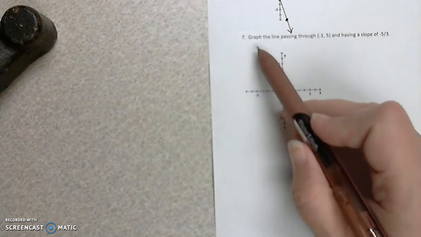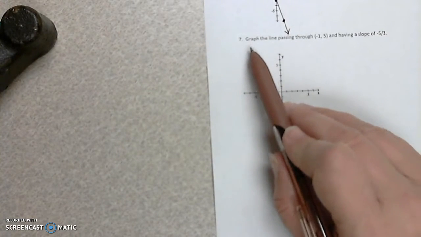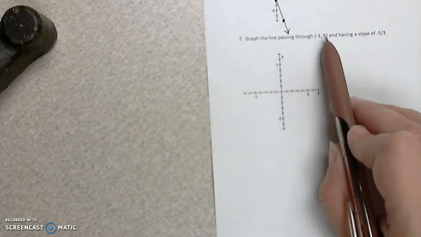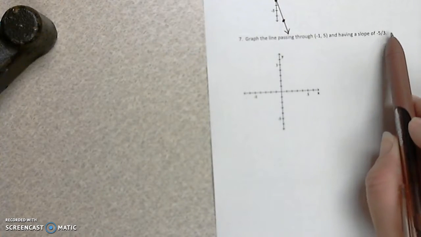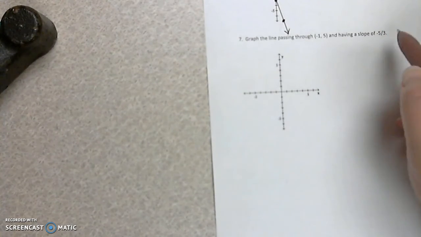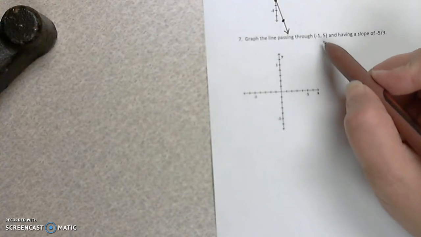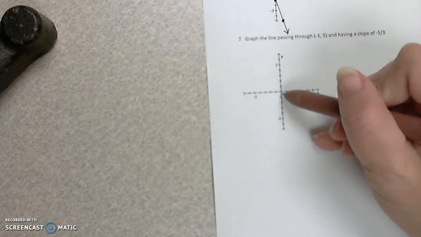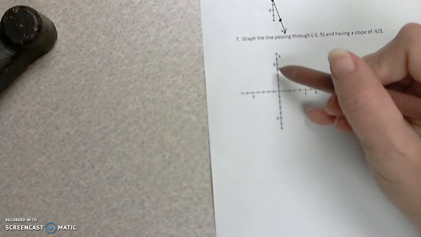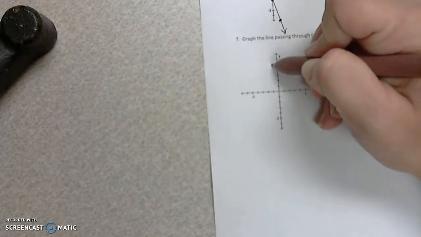Alright, so now it wants me to graph the line passing through the point -1, 5 and having a slope of -5/3. So even though I don't have an equation, I do know that it passes through the point -1, 5. So I'm going to go left 1 and up 5.